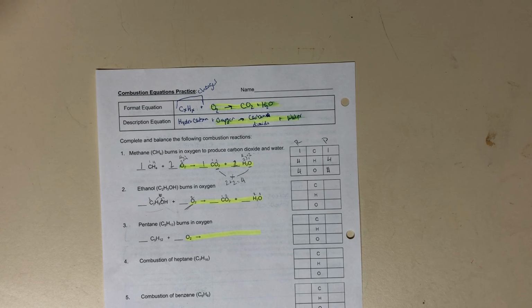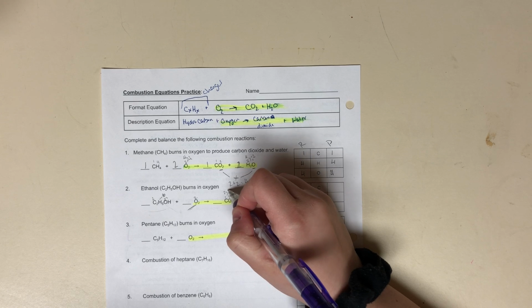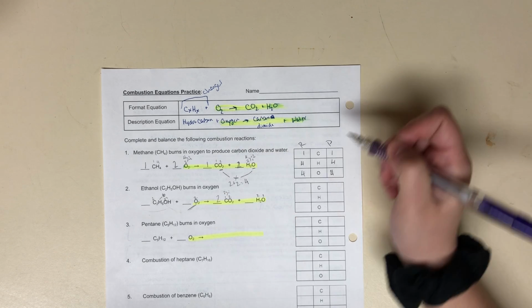We start with our carbons. 2 over here, 1 over here is 2.